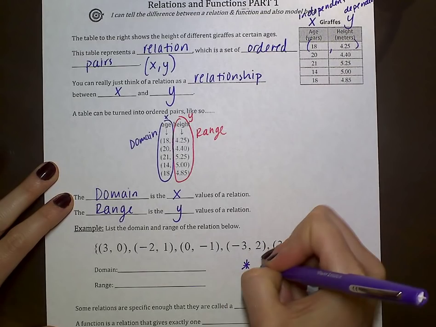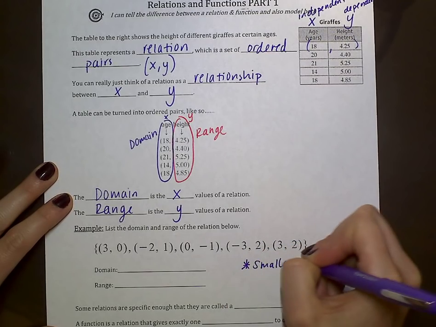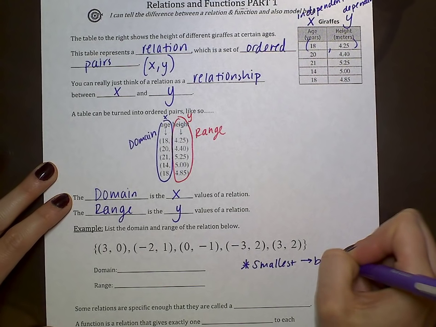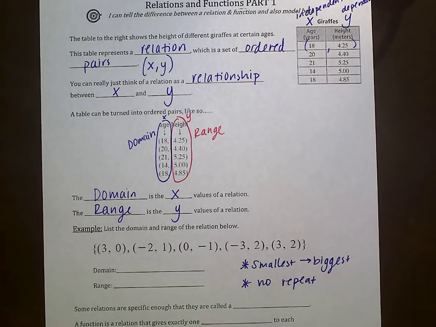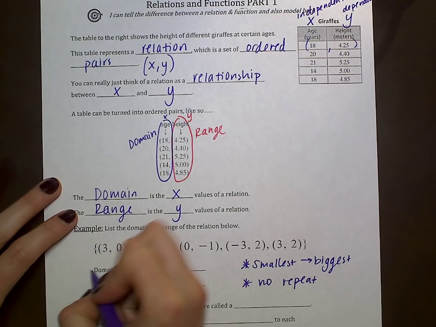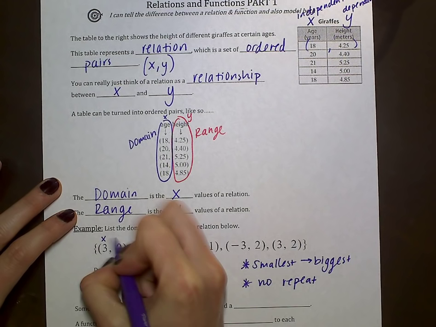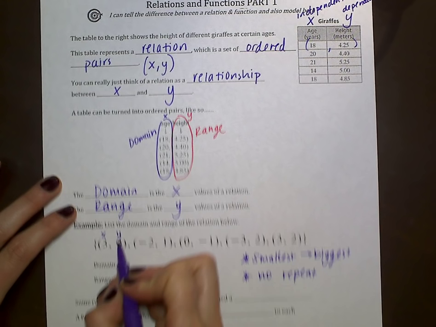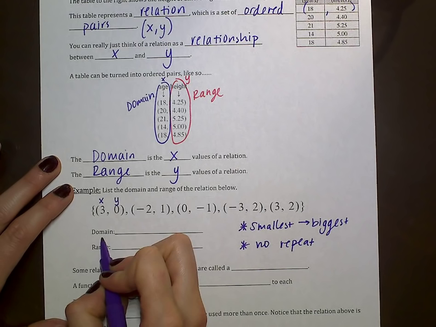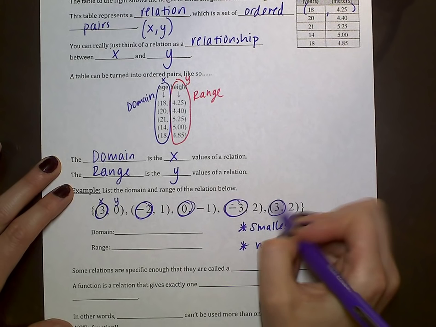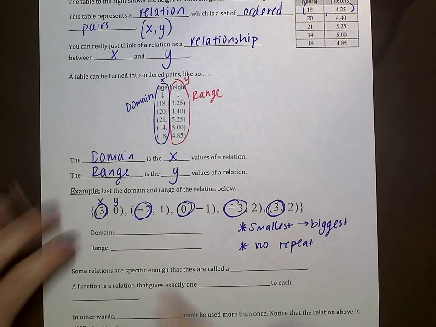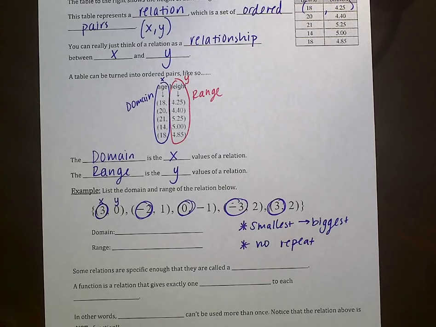You list them from smallest to biggest, and you don't have to repeat. If there's an x value used twice or a y value used twice, you don't have to write it twice. So let me show you what I mean here. So I know the domain's the x's. If I think about ordered pairs, x comes first, then y. So if I'm trying to list the x's, that's really just the first numbers in these ordered pairs here. So I'm going to circle them so I can keep track of it all. But you've got 5 ordered pairs in this relation, and I just want to list out what are the x values that are being used.